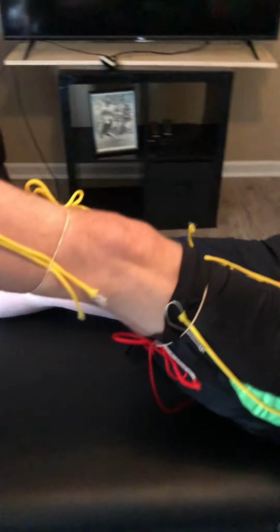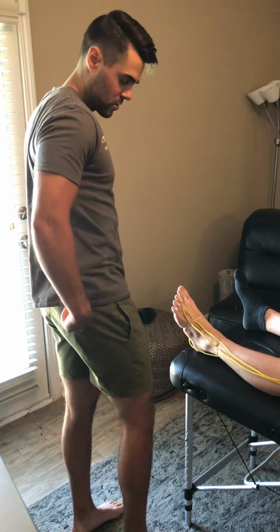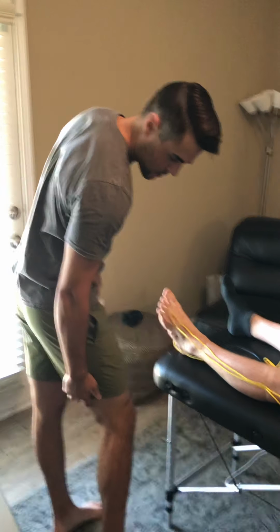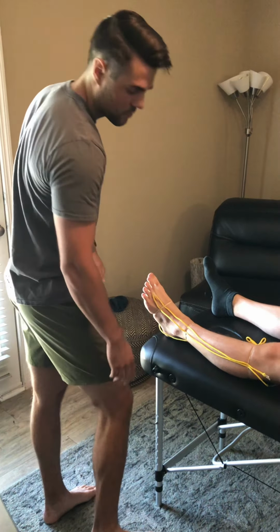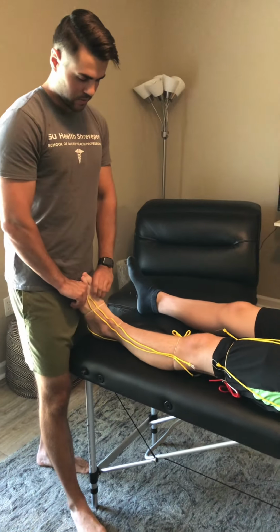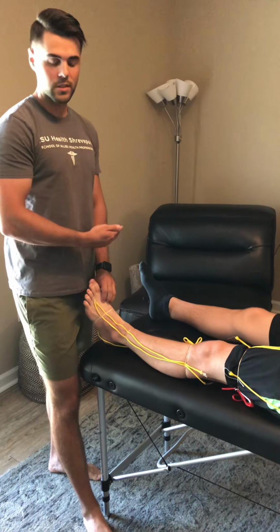And a little review of the anatomy: that sciatic nerve comes from the lumbar spine, goes under the piriformis, goes down the back of the leg, splits into the common peroneal and then tibial, and then goes down branches of the foot. So if I dorsiflex the ankle, extend the knee, and then flex the hip, I'm going to lengthen and tension that nerve.